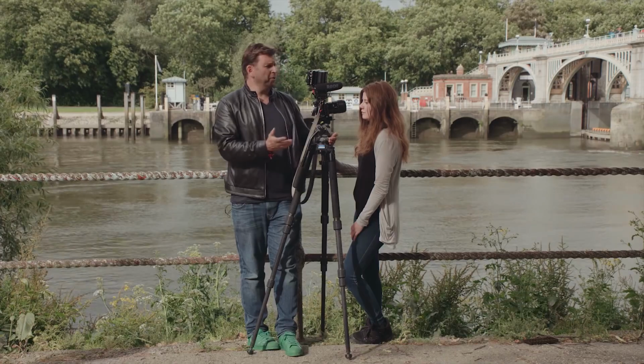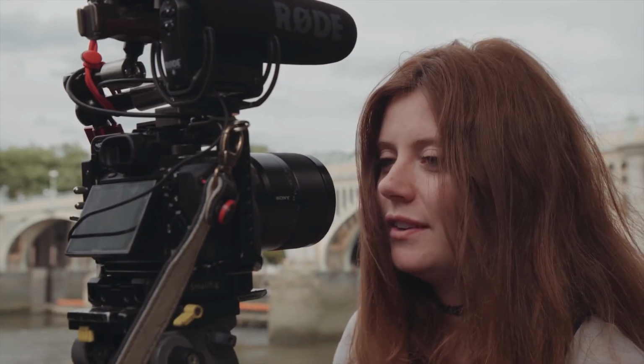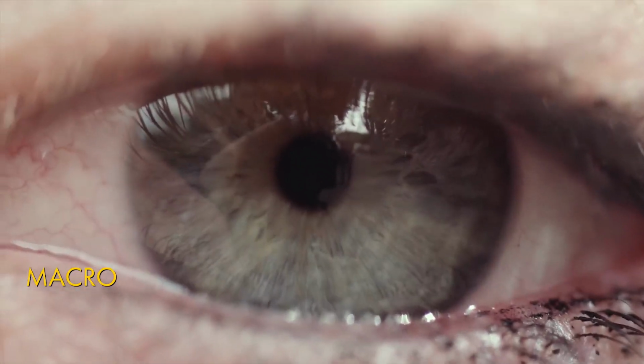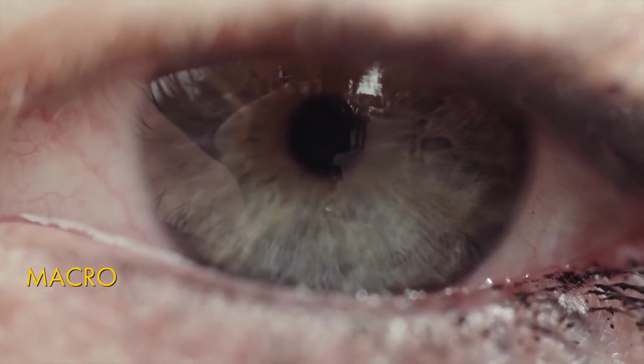And this is our macro. This is about as extreme close-up as you're going to do. It's so close you can see me reflecting in Sarah's eye, and our depth of field is incredibly narrow.